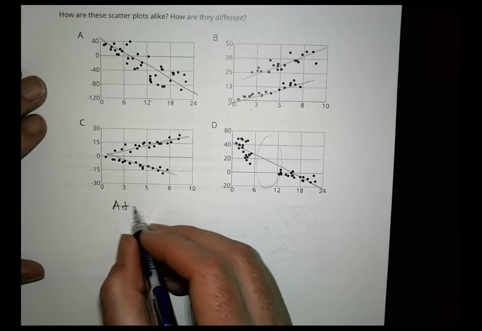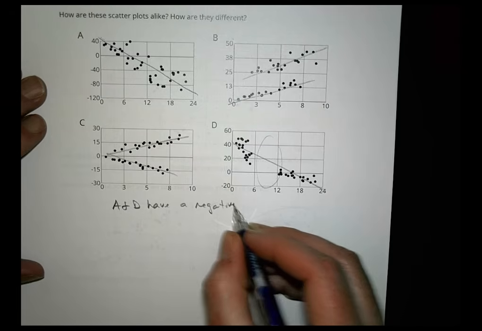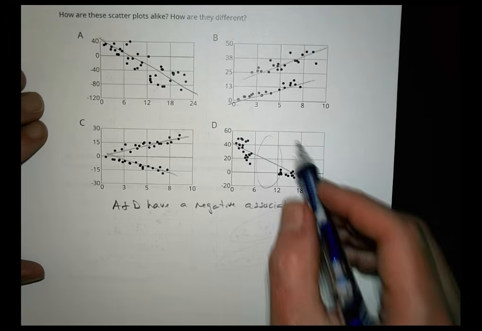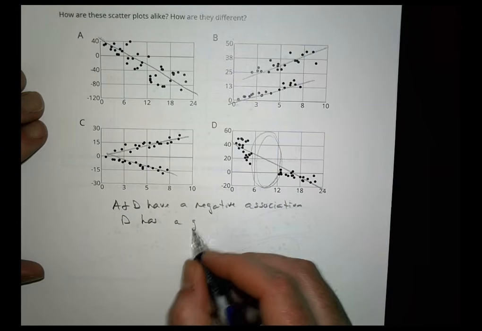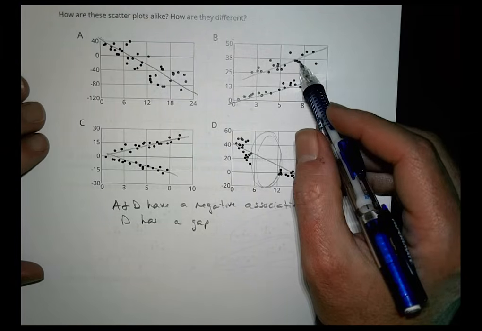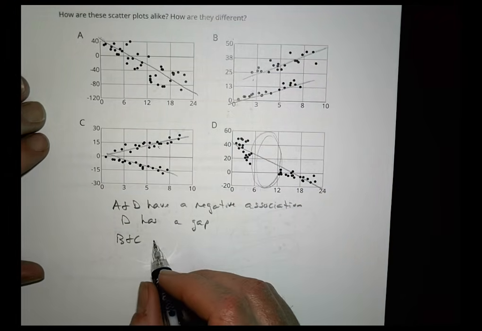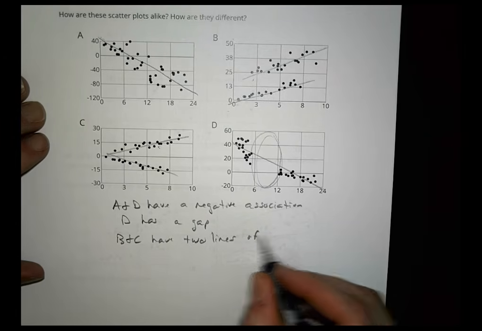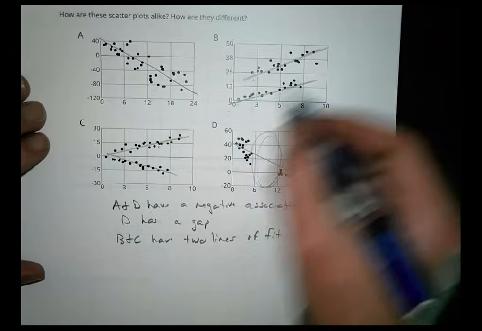We could say that A and D have a negative association from what we can tell. Okay. Another thing we might notice here is that D has a gap in the information. That's a little weird there. So that's different. And B and C, looking here, they're alike because they have two lines of fit. And I don't know how that's possible right now, but they both have two lines of fit, right? This has two positive, this has positive and negative.